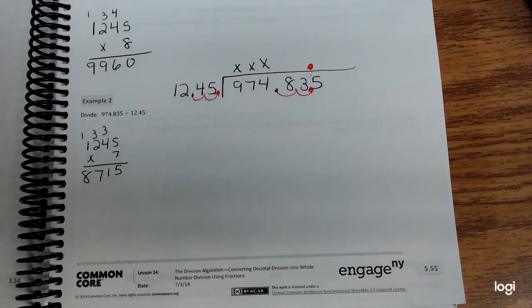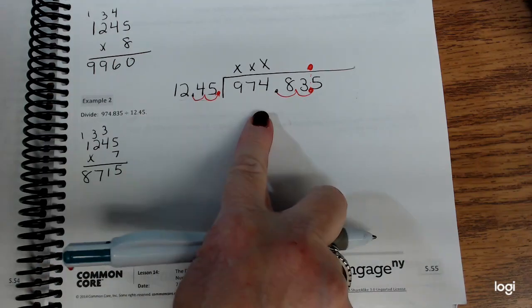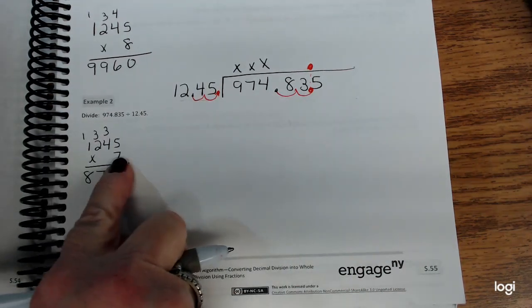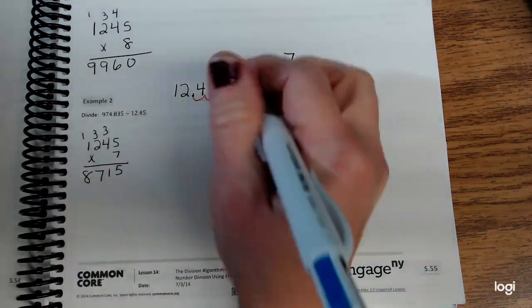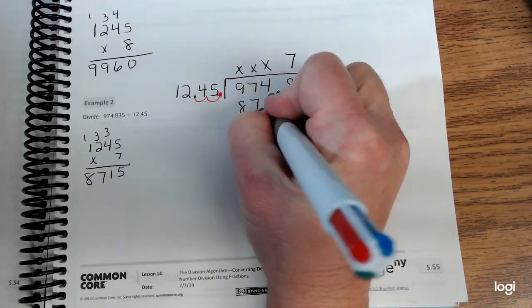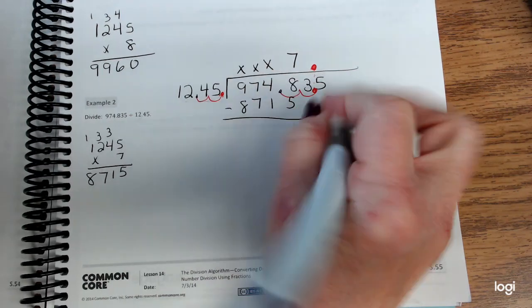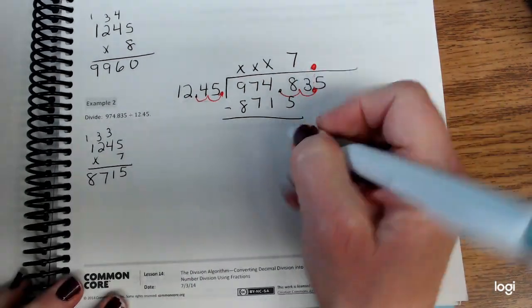All right, so when I multiplied it by 7, I have 8,715. That's going to work. So we're going to go over here and we're going to say we're going to multiply this by 7. Remember, we're going to go up here above the 8 because we're moving over 4 spots. We're going to line our numbers up. Ooh, big numbers here. And we're going to do some subtracting. So let's go ahead and subtract.